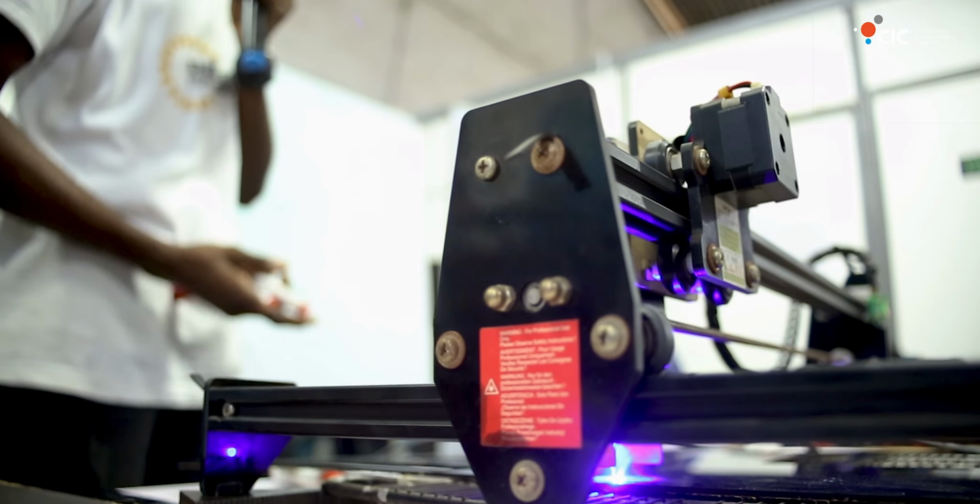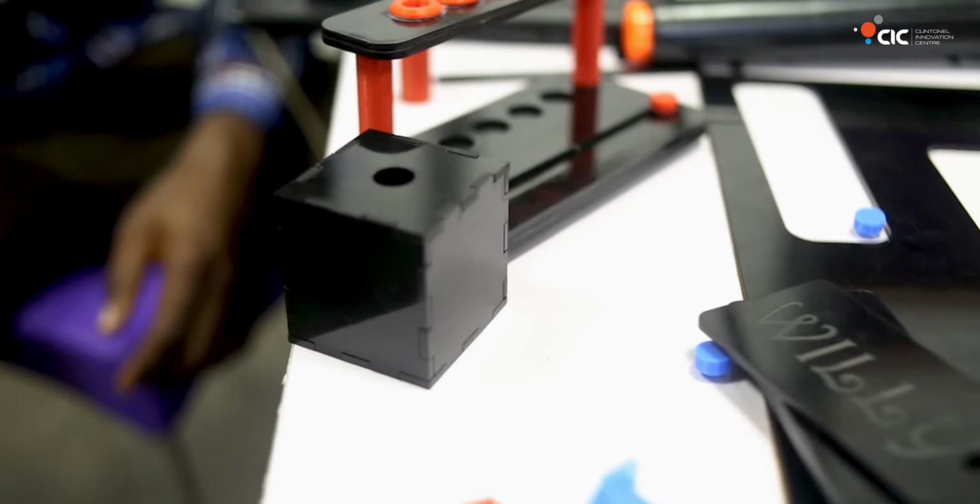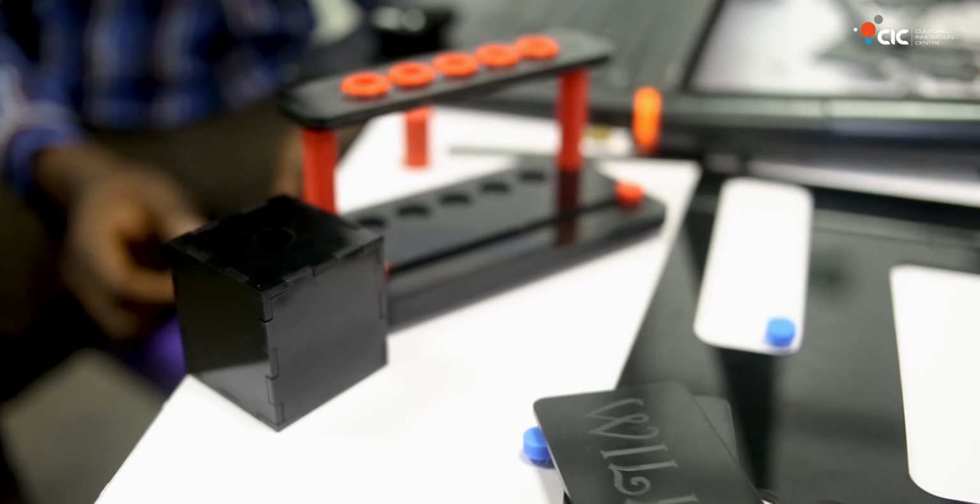Now I'm going to tell you a little bit about laser cutting. So the first thing we are going to talk about is what is laser cutting. It's a technology that uses laser light to vaporize material.